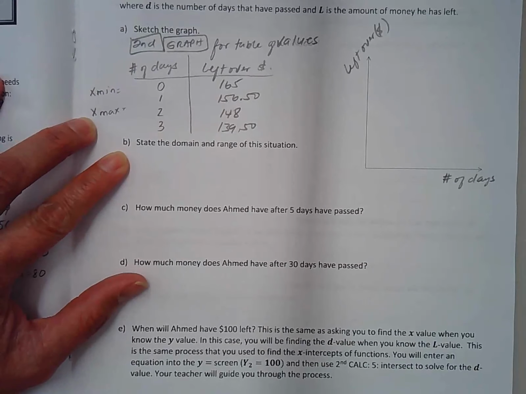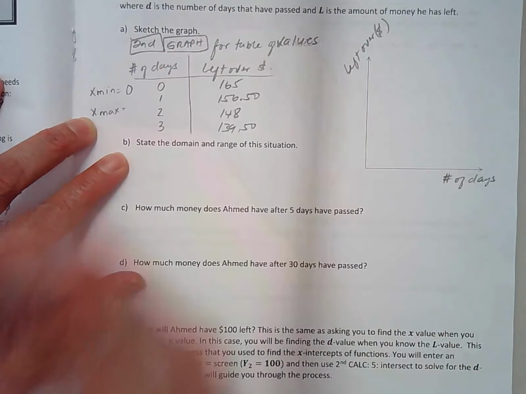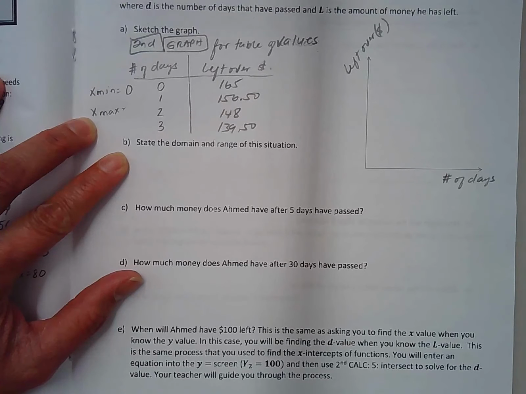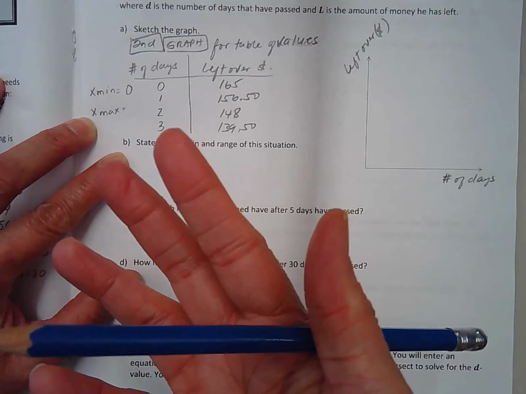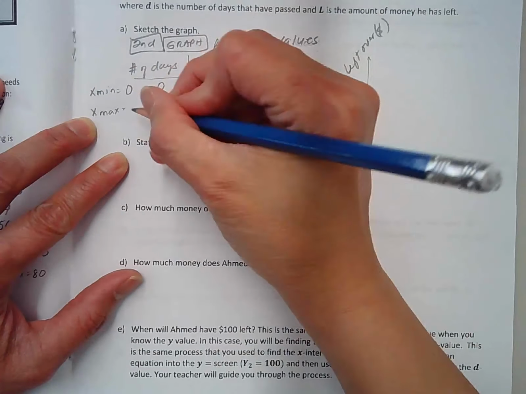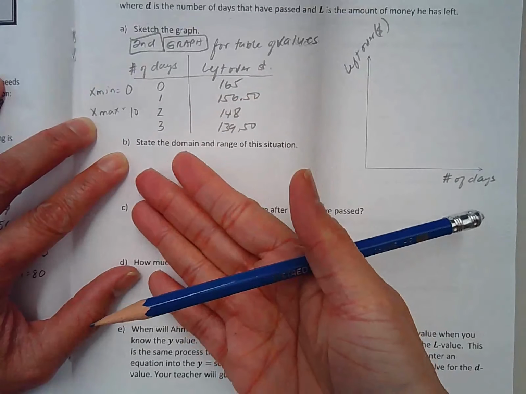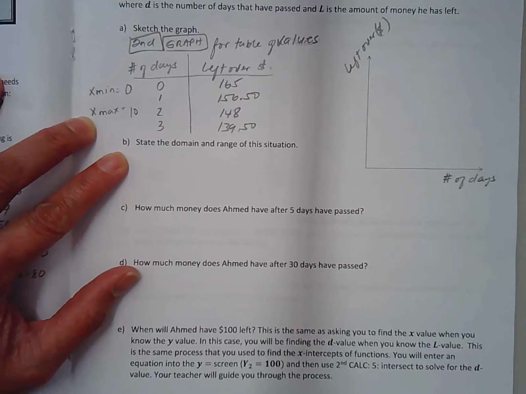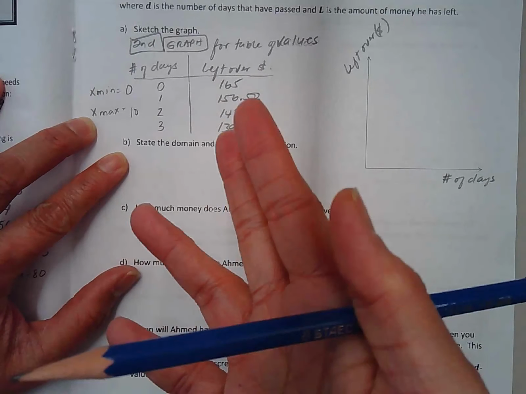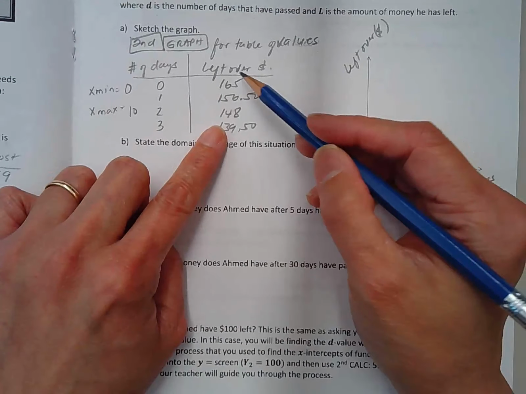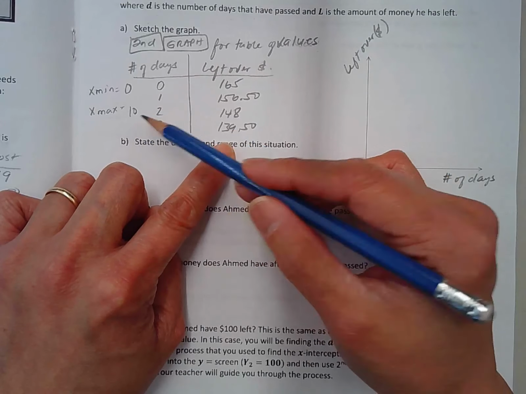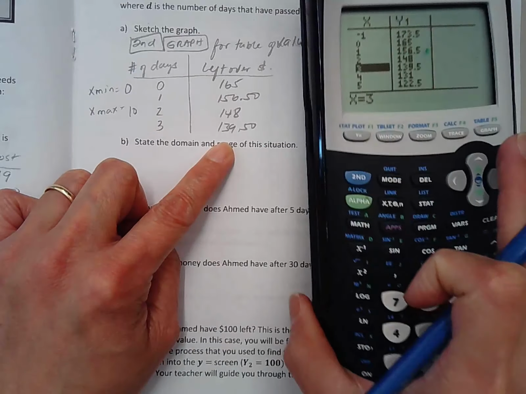X min is 0, that makes sense, right? X max maybe 5 or 10. Okay, let's go 10. We could adjust it later. Just because we do this right now doesn't mean that's how it's going to be forever. We can adjust it.